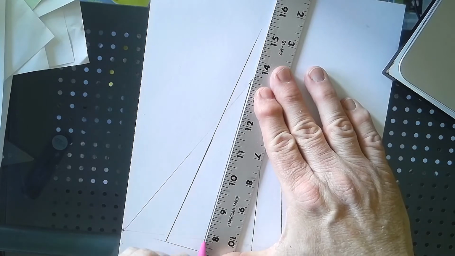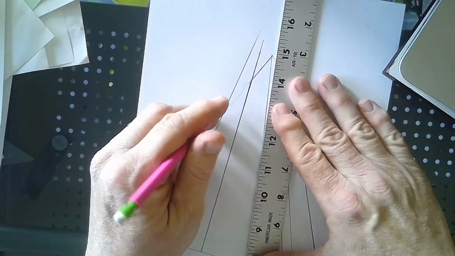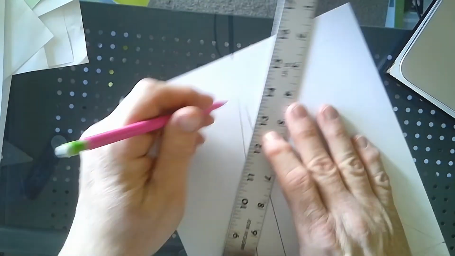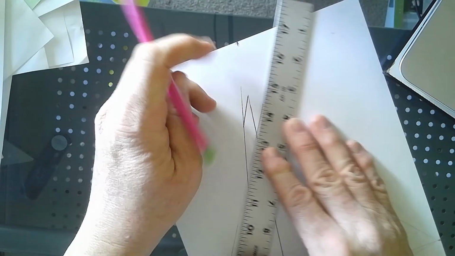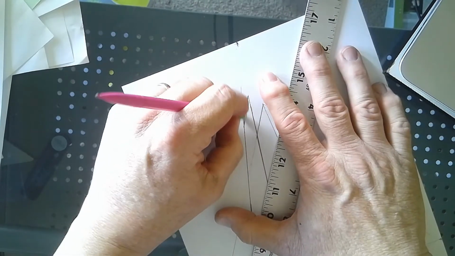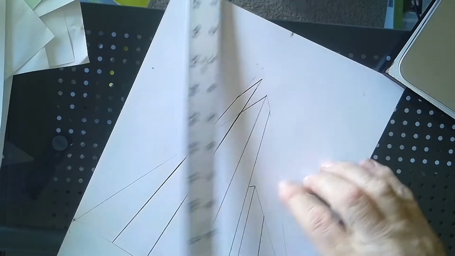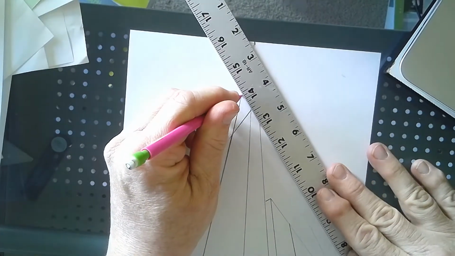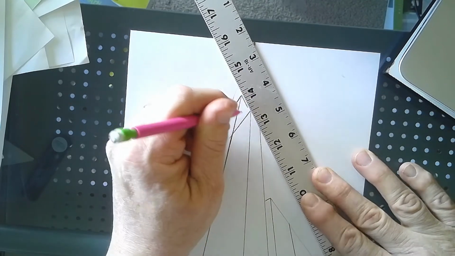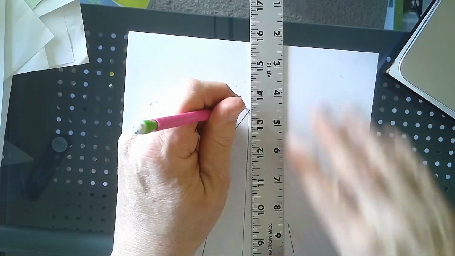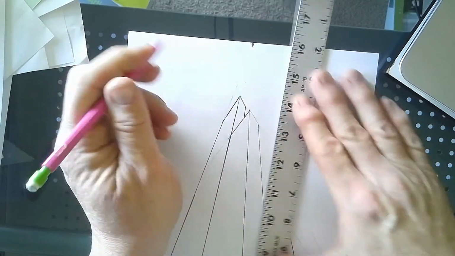So to go in and make this one up, top, and right, and top. Okay.